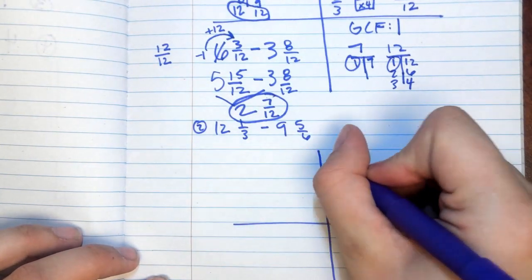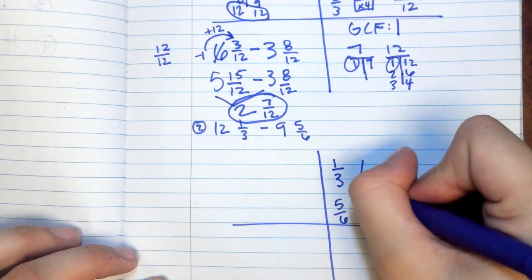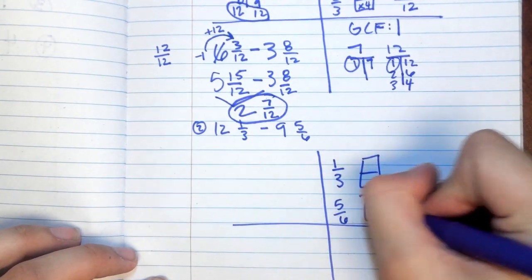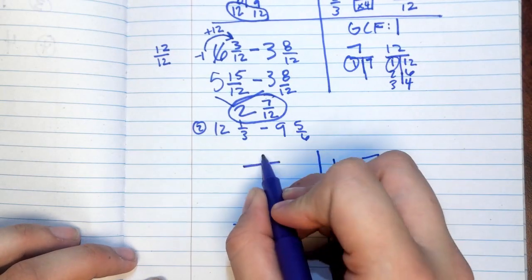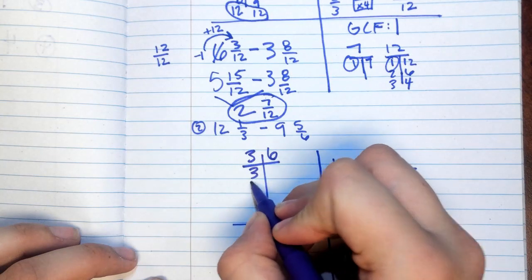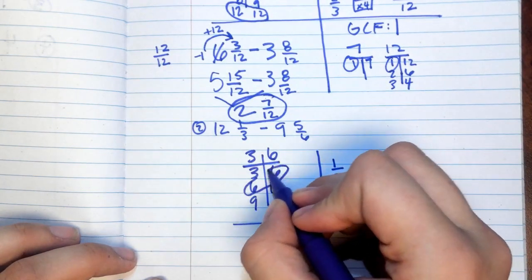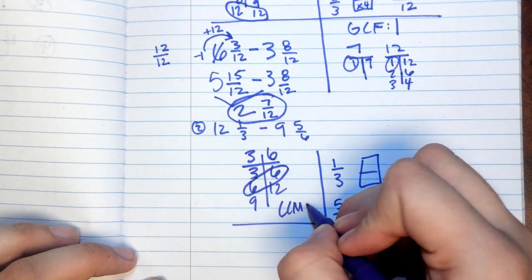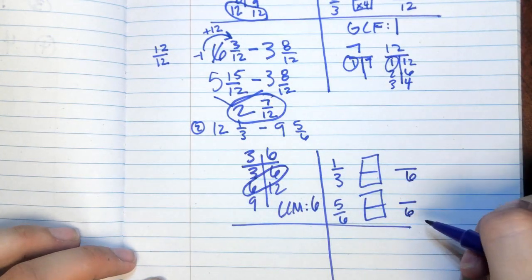I pull out my fractions. I know I need to make these have common denominators by finding my least common multiple. So let me put my denominators up top, 3 and 6. Their least common multiple is 6, which means my new denominators are going to be 6.